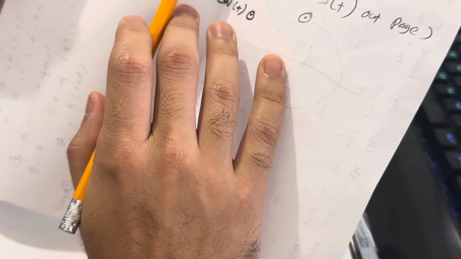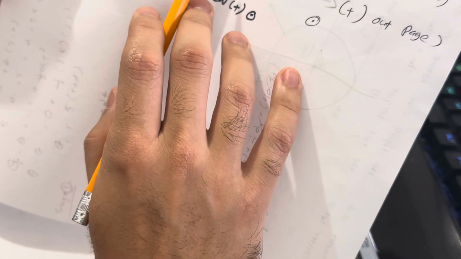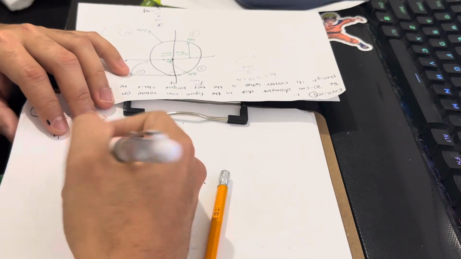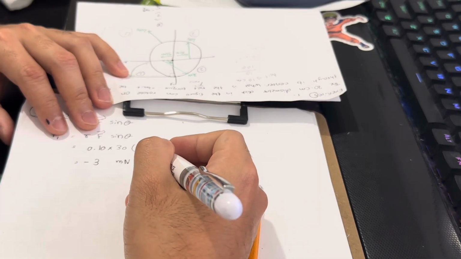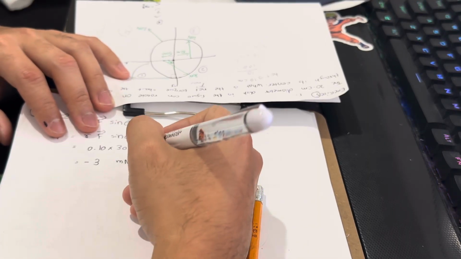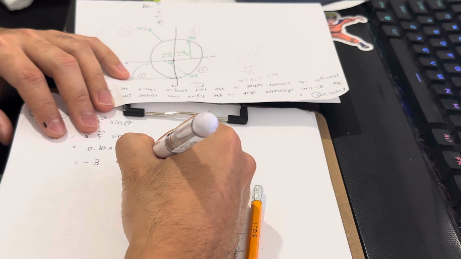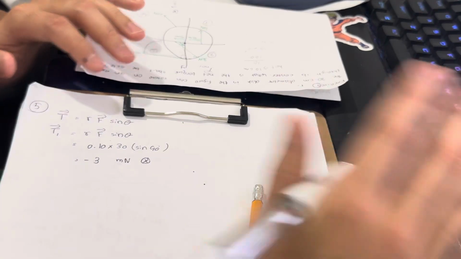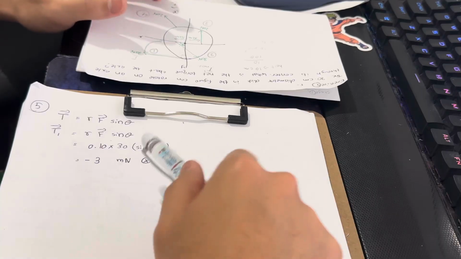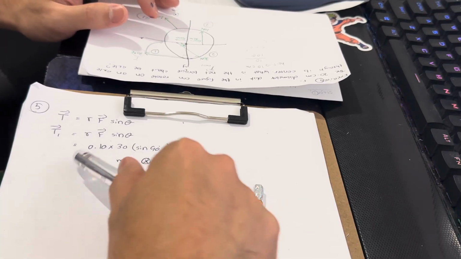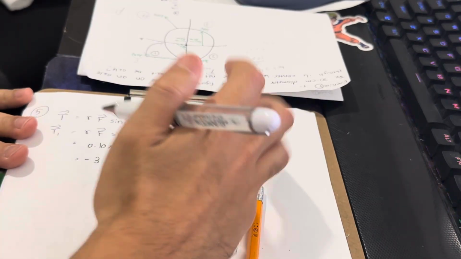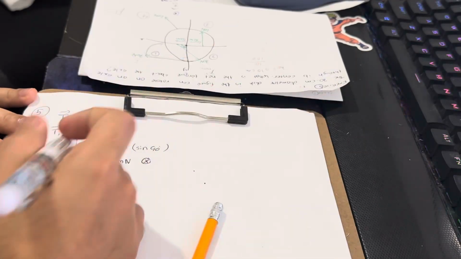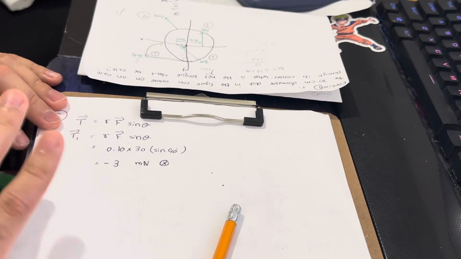The sign is negative. This is into the page. So that's why we write negative 3 Newton meter, and the sign is cross. It's very easy. If we forget this, you will find that your answer for tau net is going to be wrong.